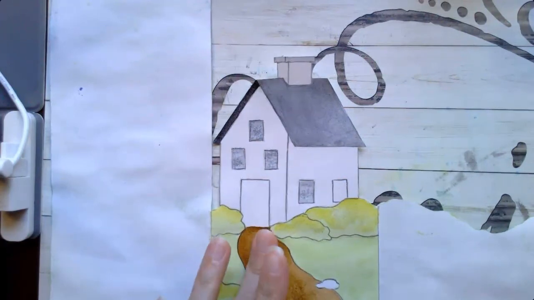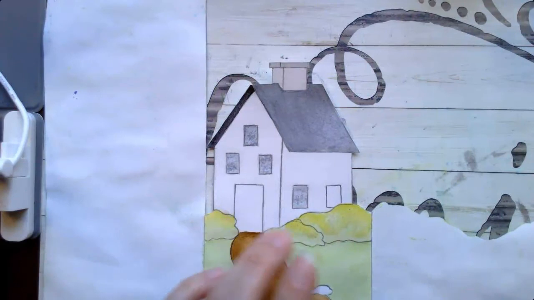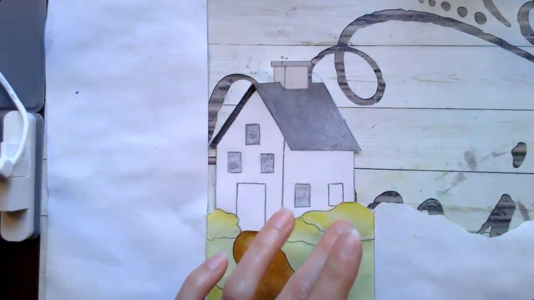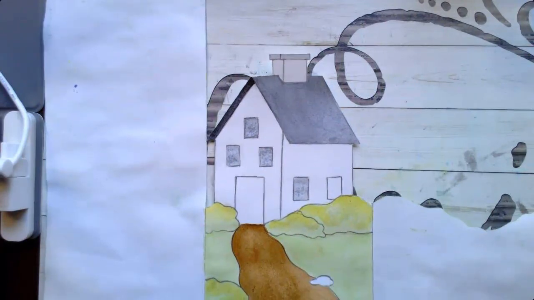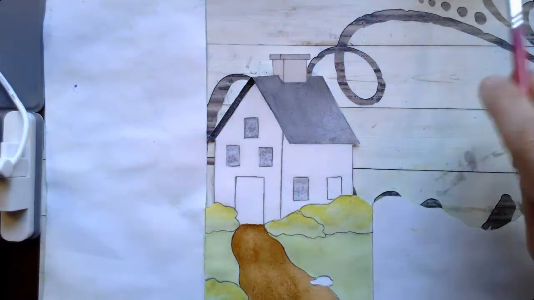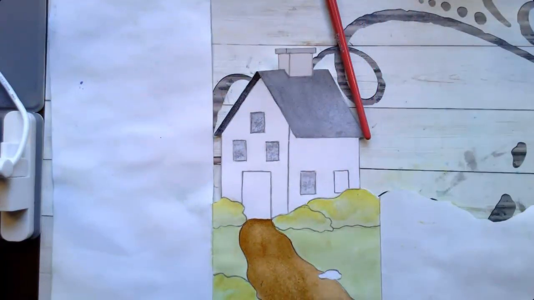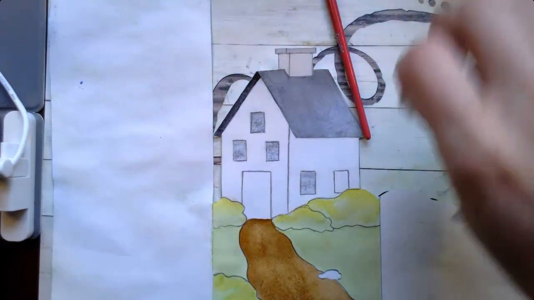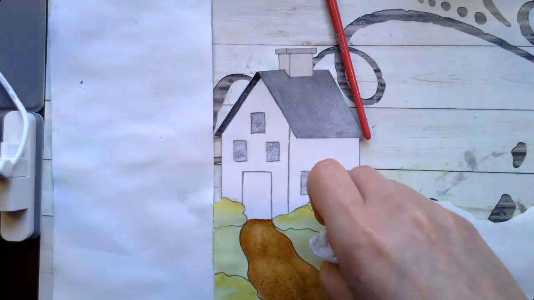I'm going to check here. The bushes are almost dry. Be careful because I just got a fingerprint on my painting by pressing it with my finger. So maybe not the best idea to be pressing your fingers on it. Might be better to just go ahead and let things dry. Try and be more patient than I am with this, okay?